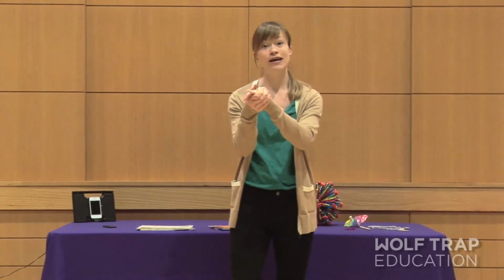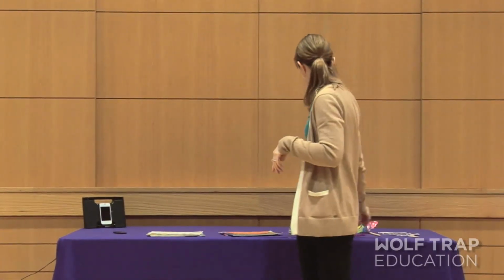The first thing I want the children to understand is that wind is moving air. So I might ask them to catch some air in their hands, peek inside. Can you see it? No. But air is all around us. We can move the air.